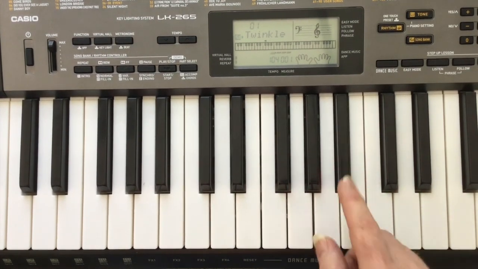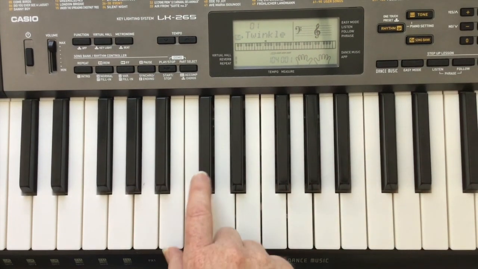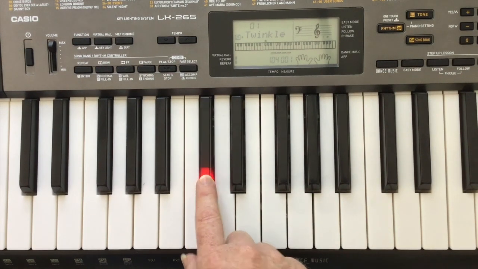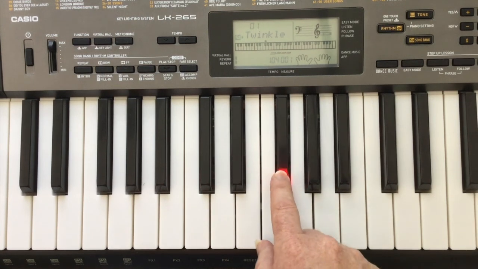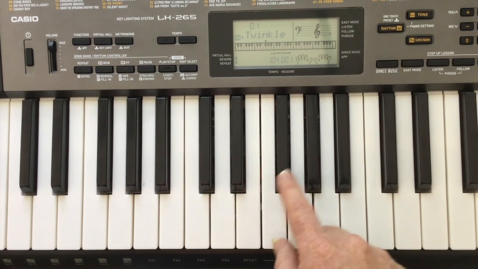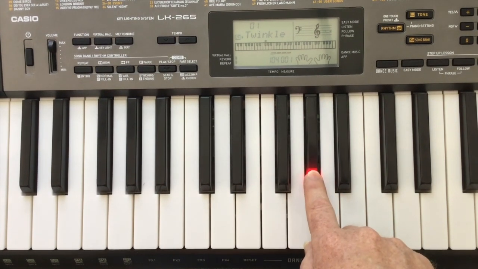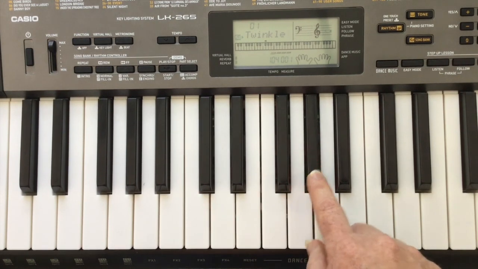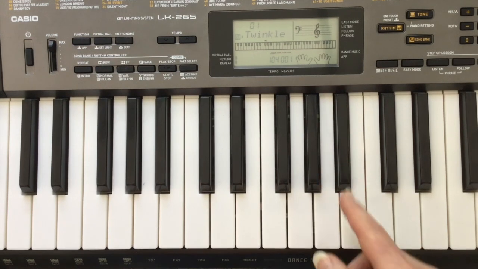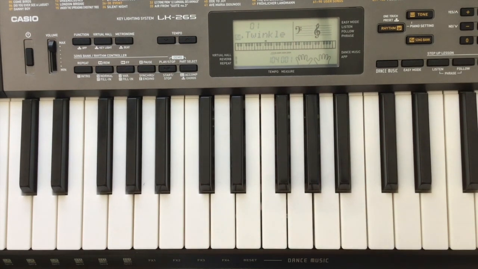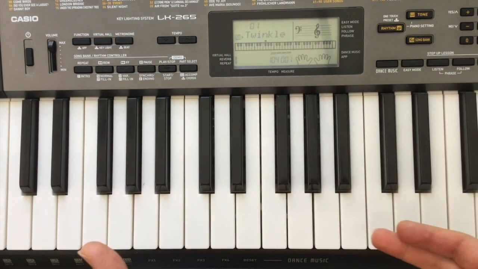A sharp, B flat. So let me go over that real quickly again. C sharp or D flat, D sharp or E flat, F sharp or G flat, G sharp or A flat, A sharp or B flat. Okay? And that's how that works. And that happens, it works all the way up and down the keyboard.